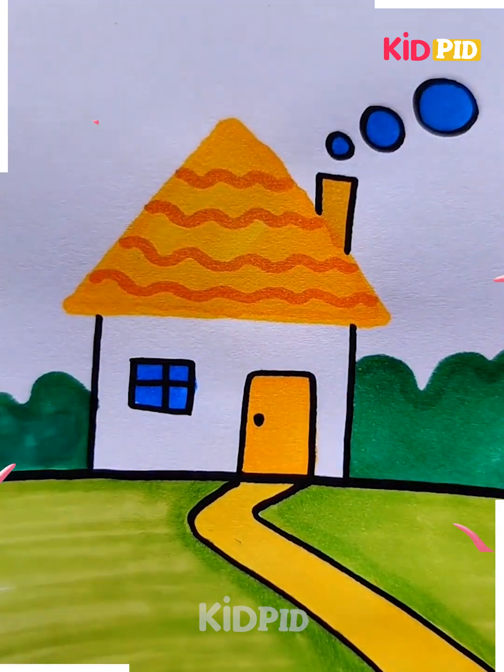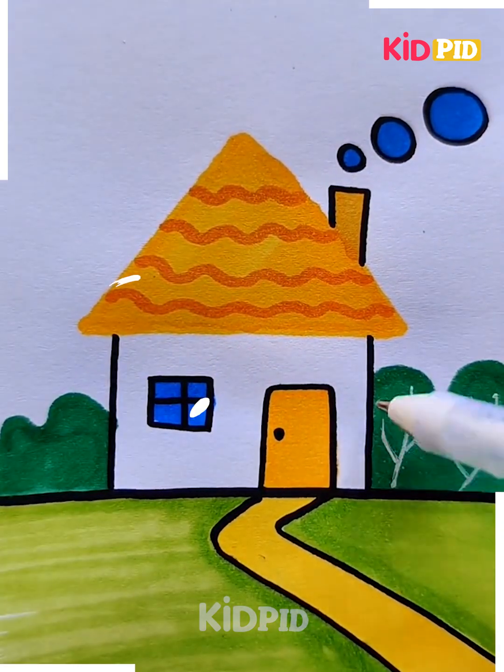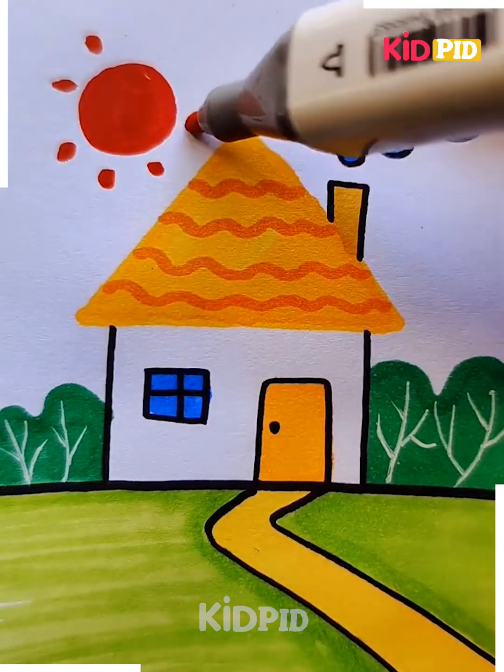So here a dark green is being drawn for the trees. So here's a beautiful house with the sun.